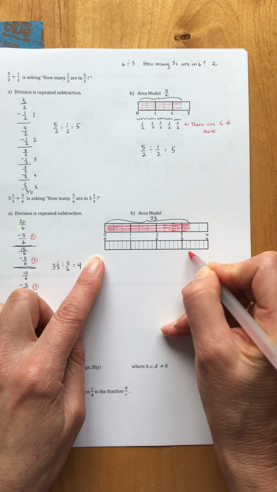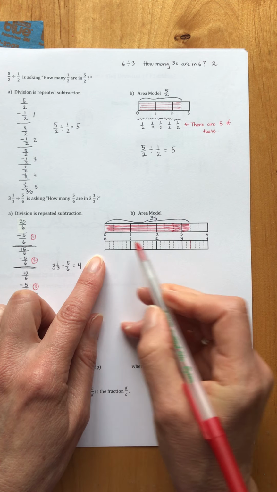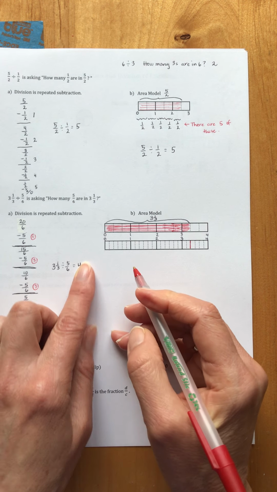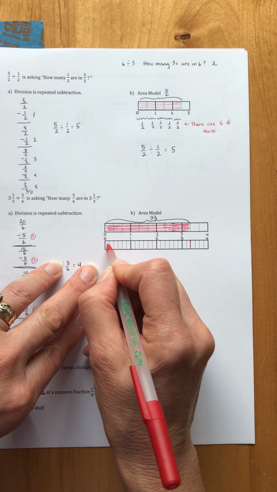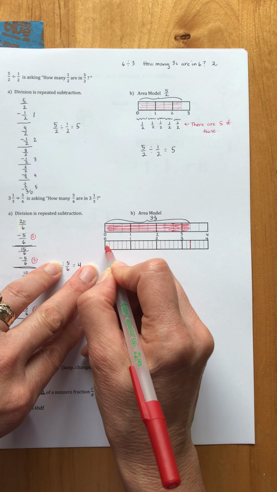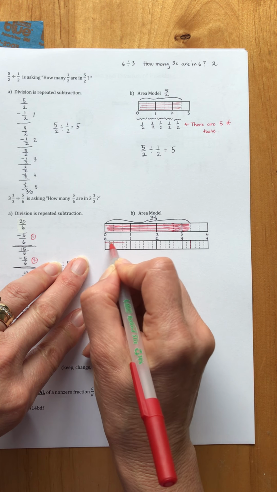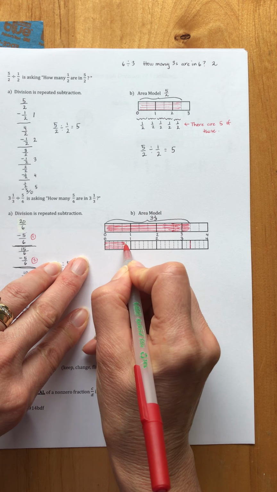From 0 all the way up to here. Let's try to illustrate our shading. We want 5/6 that we're supposed to be finding. How many are those? So let's shade those one at a time. If I look here and I count 1, 2, 3, 4, 5, there's a group of 5/6. So let's shade it that way.